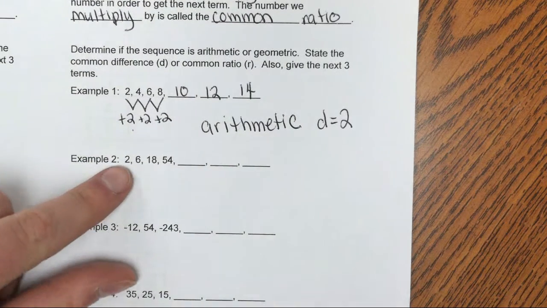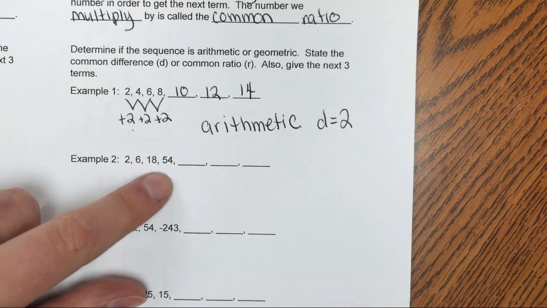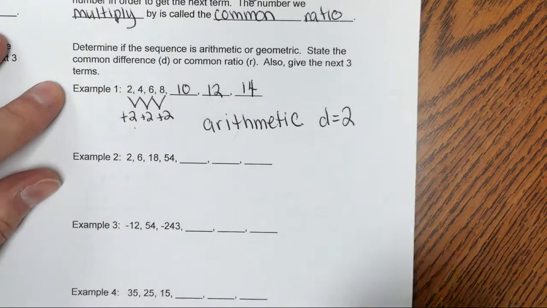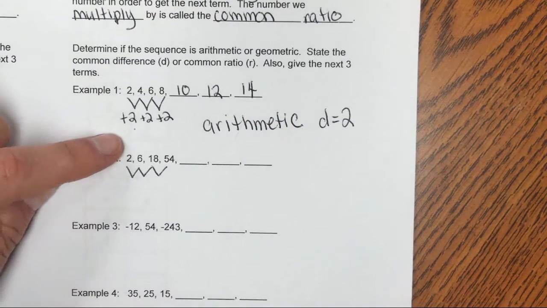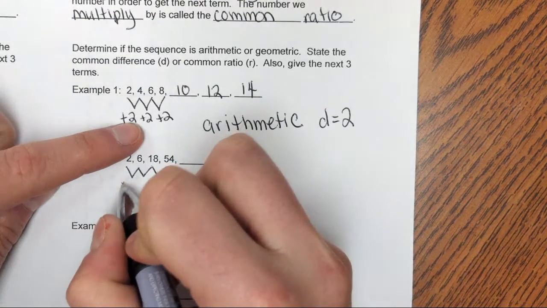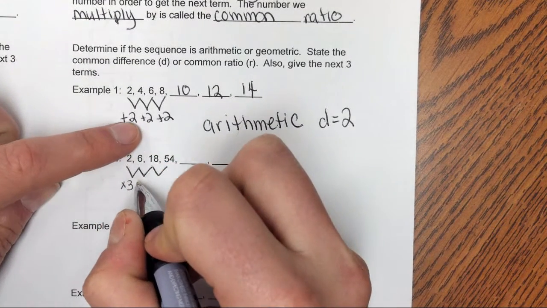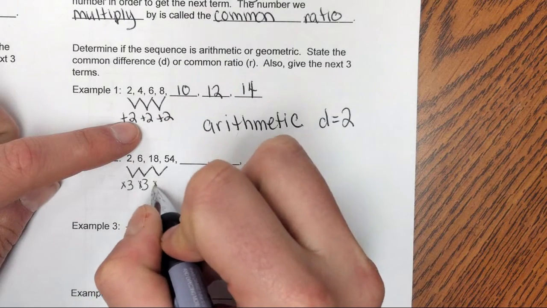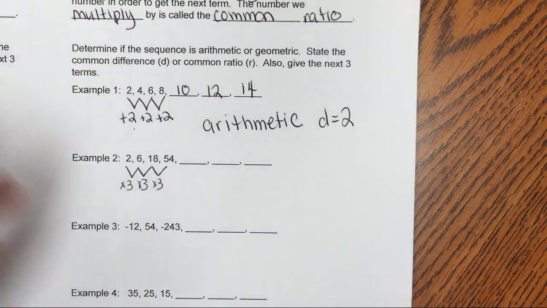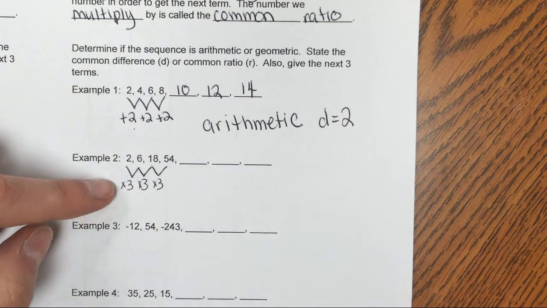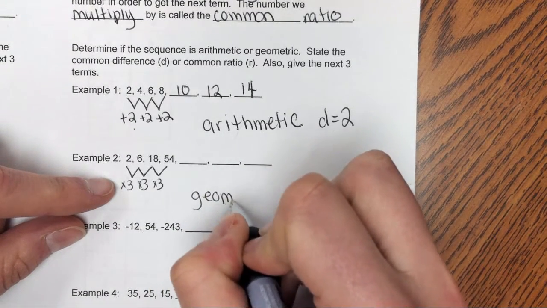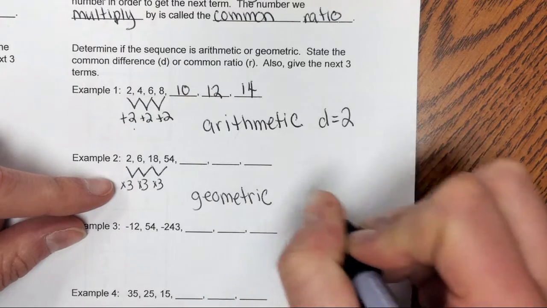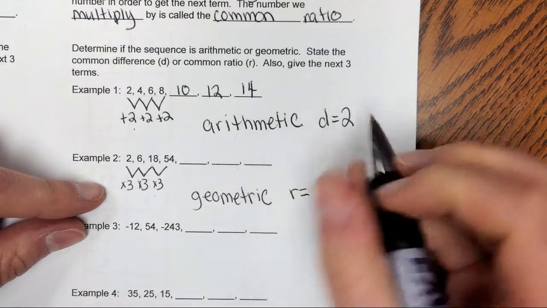How do I get from 2 to 6, 6 to 18, 18 to 54? So I'm looking at how do I get the next term in the sequence. Well, 2 times 3 is 6, so times 3. 6 times 3 is 18. 18 times 3 is 54. So I am multiplying here. Since I am multiplying, that means this is a geometric sequence with a common ratio of 3.